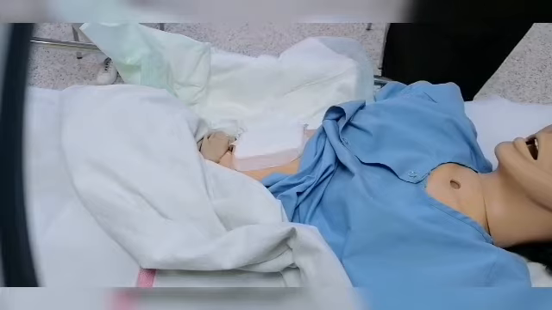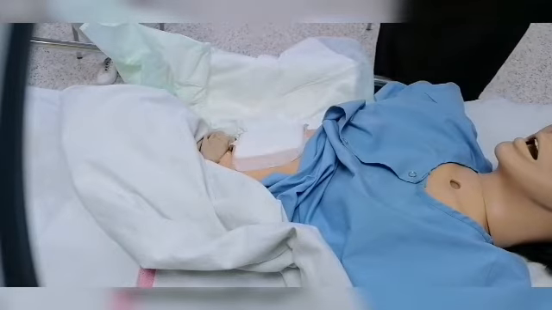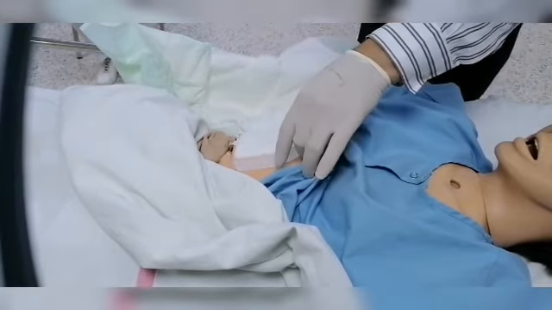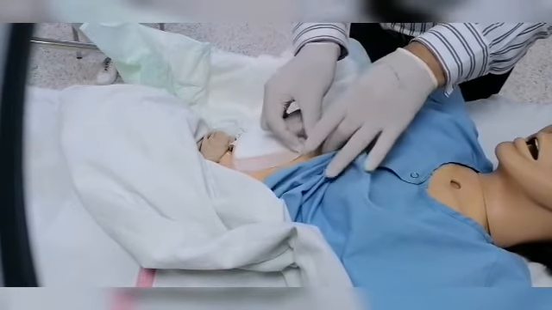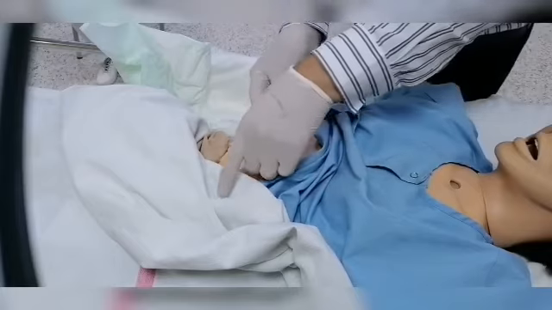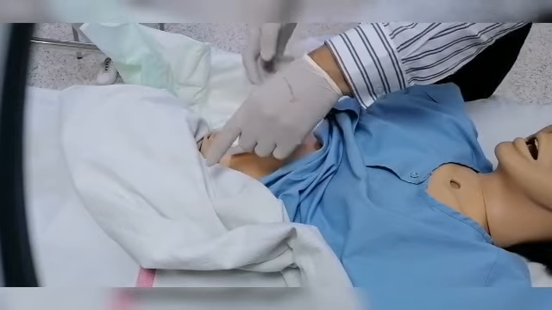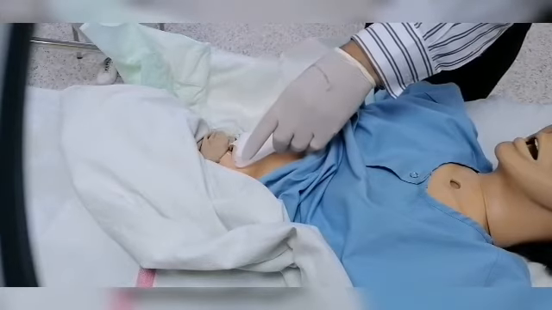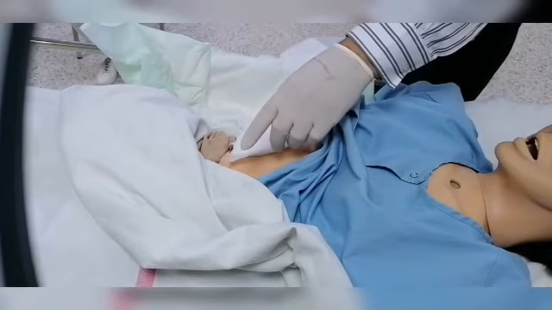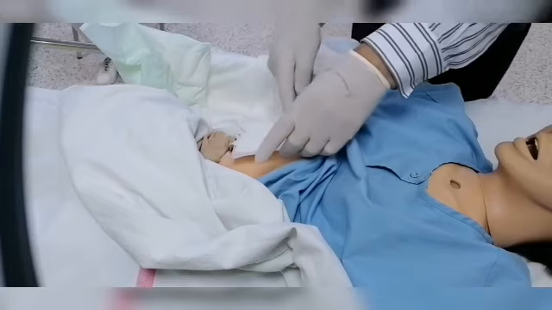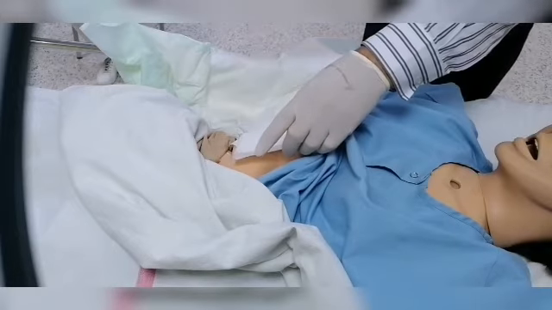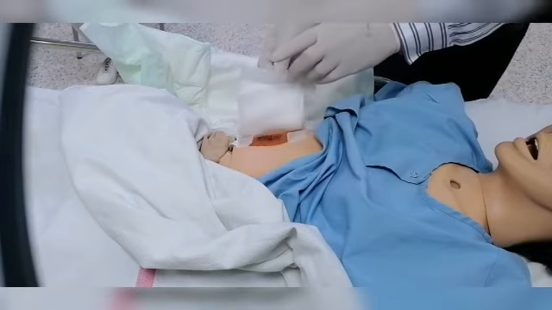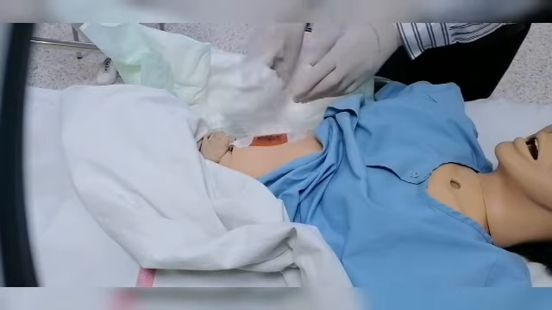Then I will take out the previous dressing. I will start with the plaster. If the plaster is stuck there, I can loosen it with normal saline. I can use normal saline to make it wet, and by that it will come off more easily.